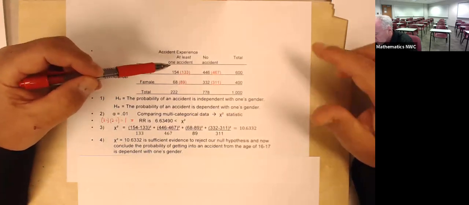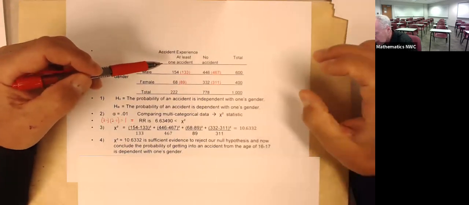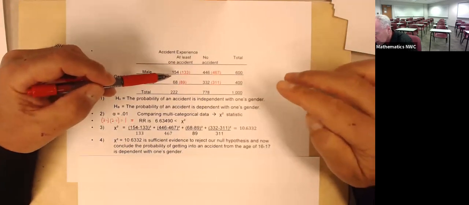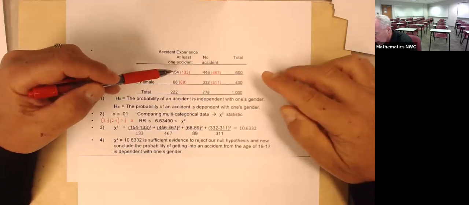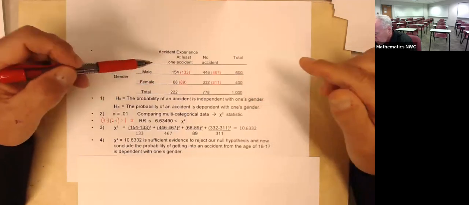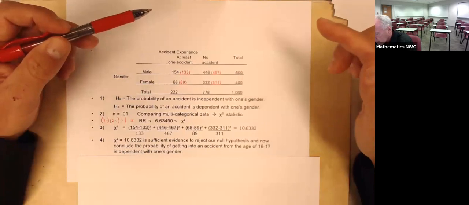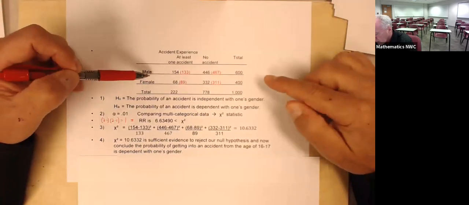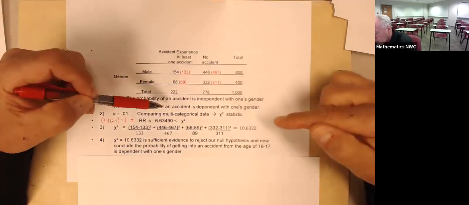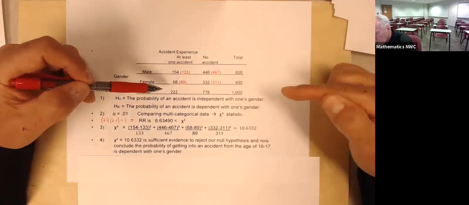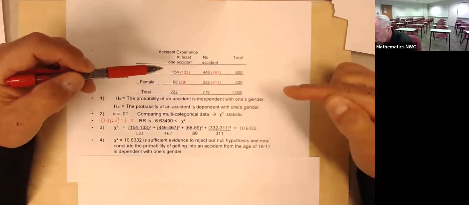Does that mean causality? Well, again, be careful. It doesn't prove causality. It just proves they're related. Males and more accidents go up together. Females and fewer accidents go down together. May prove causality, may not.